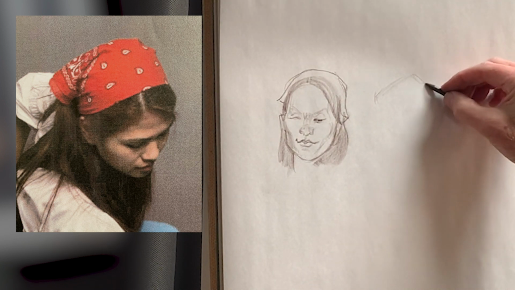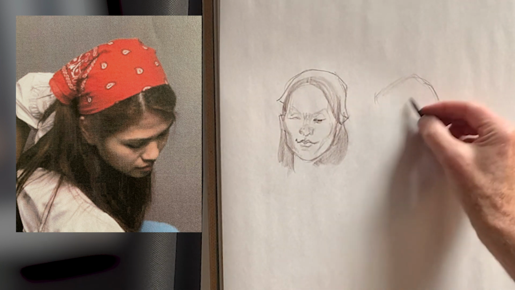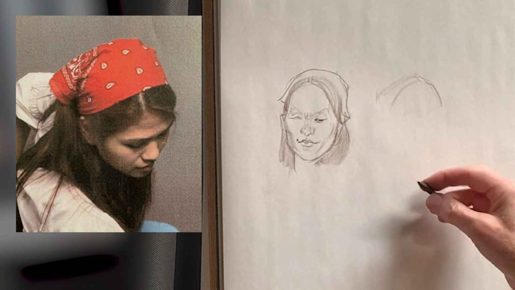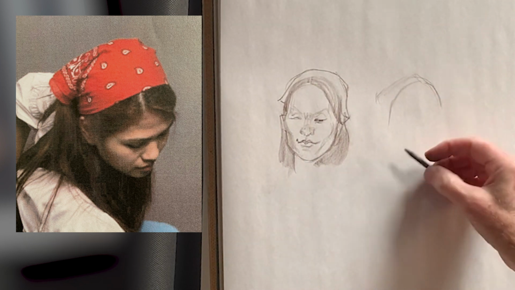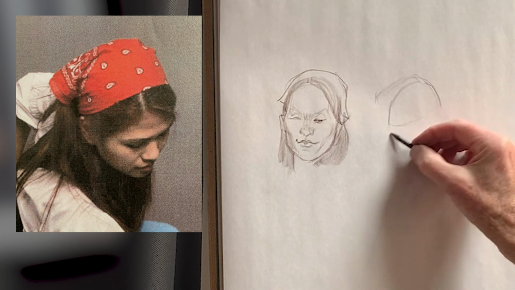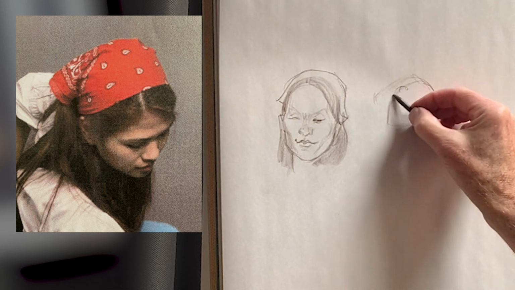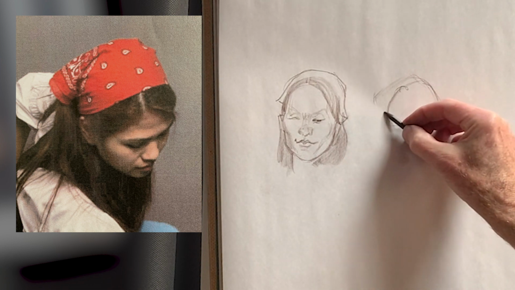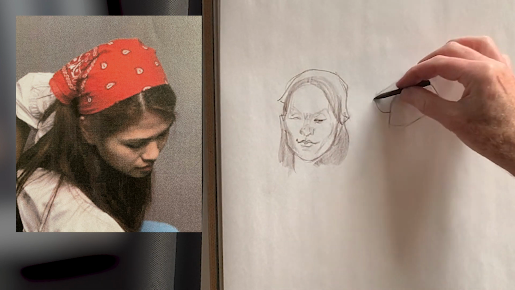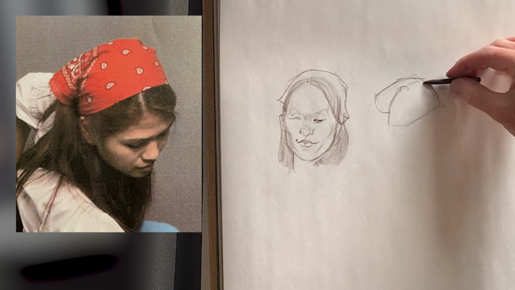I don't know, today I'm feeling like starting with the back of my model's skull for some reason. Usually I start with their forehead across, and this makes for a very nice blank shape. Just have to mix it up.